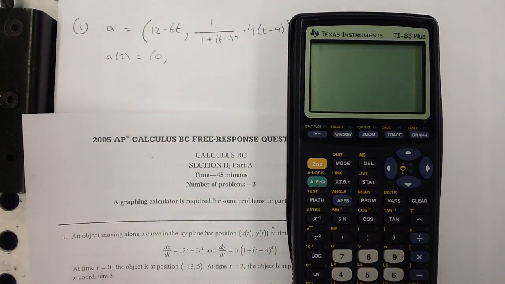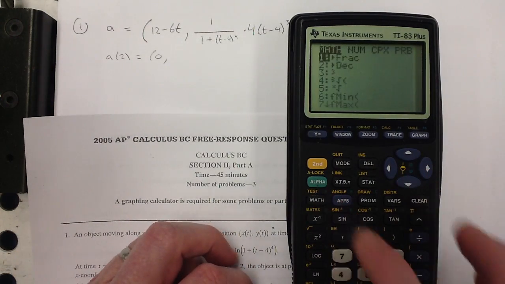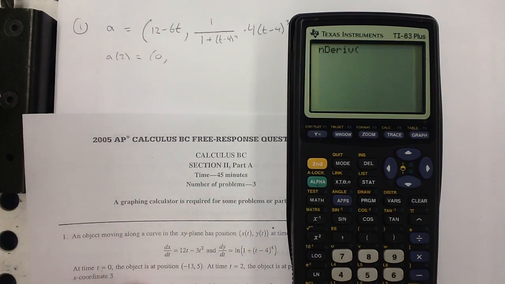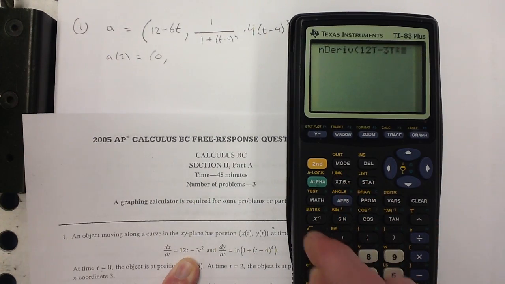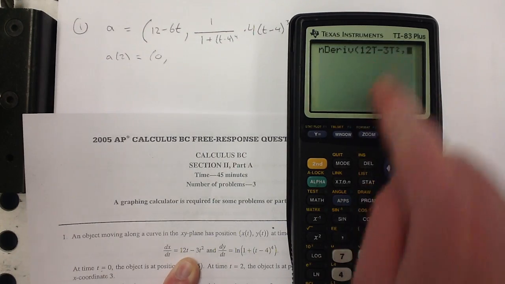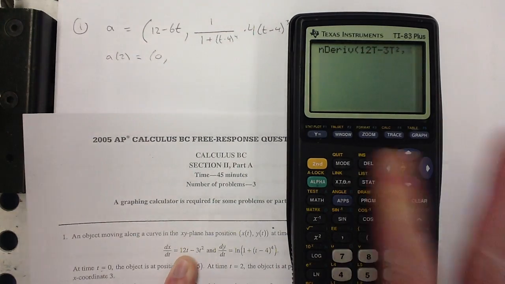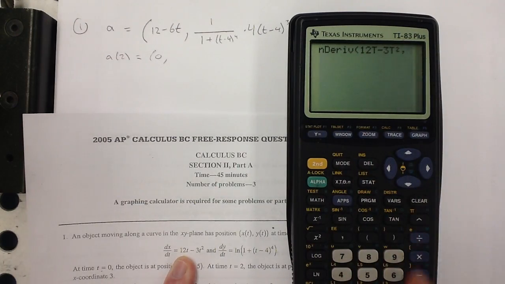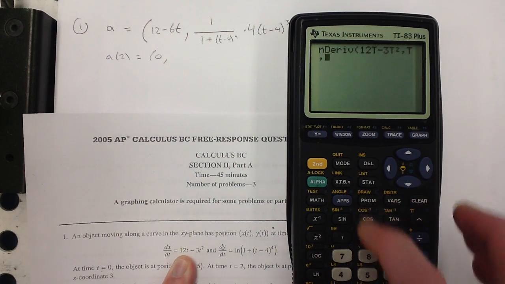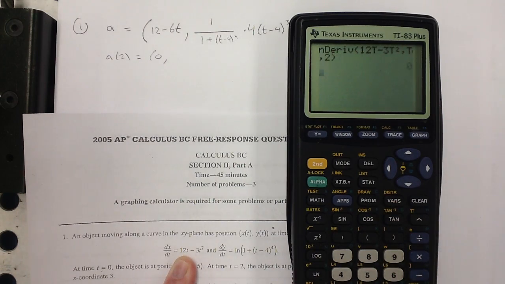But remember, when you have your calculator active, you can always do math and deriv, which is number 8, and we're finding the derivative of 12t minus 3t squared. It's giving me t's here because I'm in parametric mode. It doesn't matter if you were in regular mode and those are x's, you get the same answer. And we're evaluating that at 2, right? And of course that should give me 0.